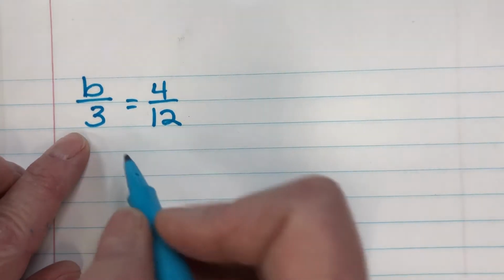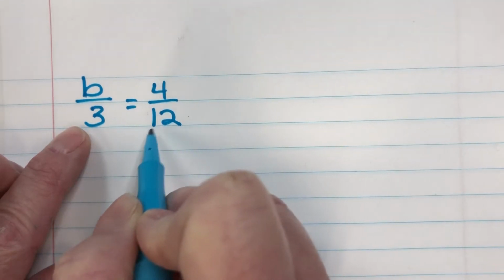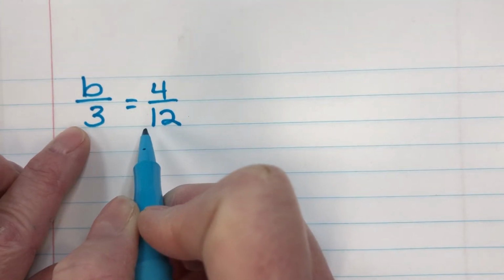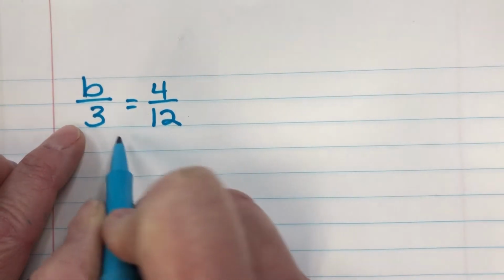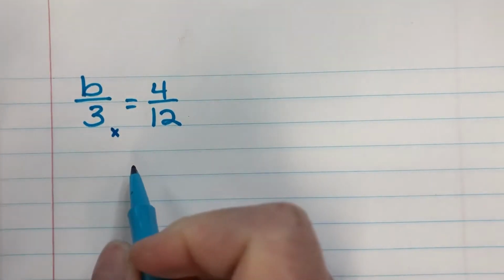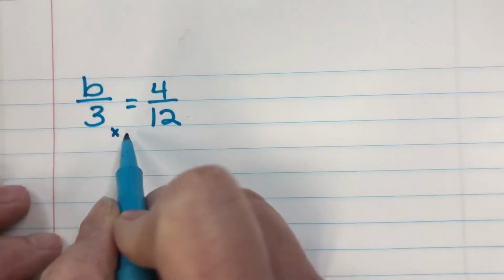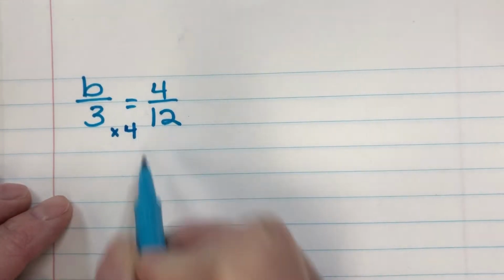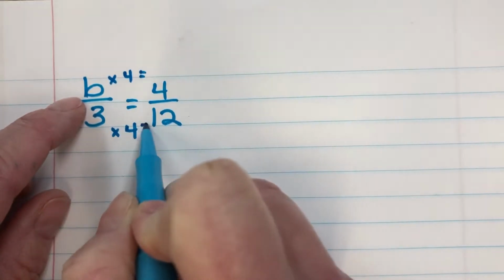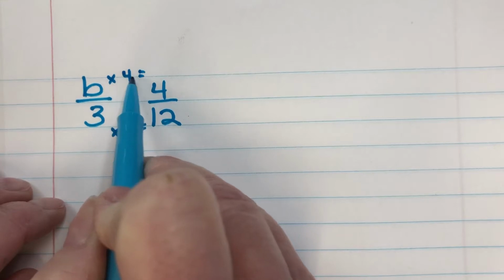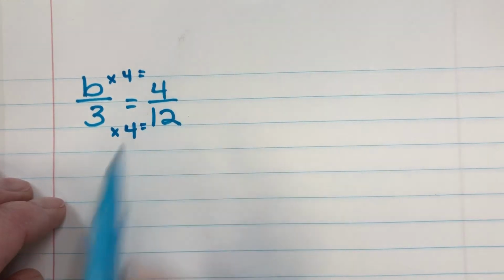I'm going to ask myself, what do I do to get from 3 to 12? It's either multiplication or division to get equivalent fractions. And I'm starting with a lower and going to a higher, so it's going to be multiplication. 3, 6, 9, 12. 3 times 4 is 12. That means to get my top number, I have to ask myself, what times 4 equals 4?